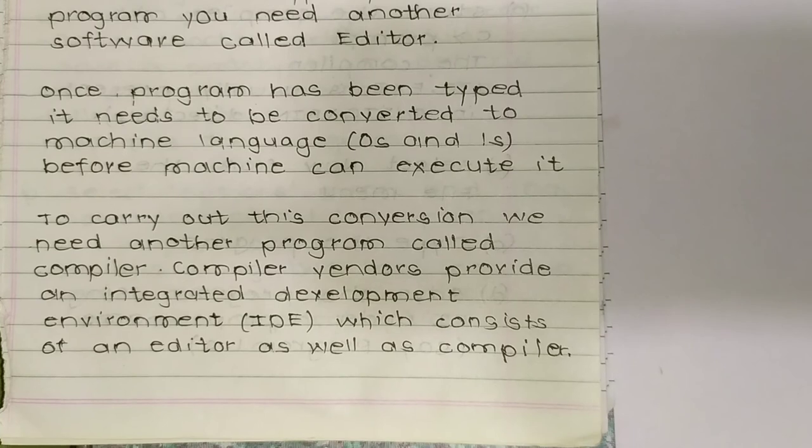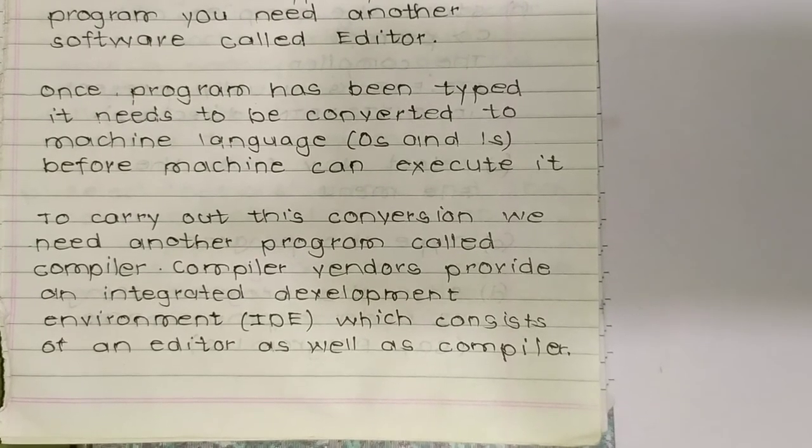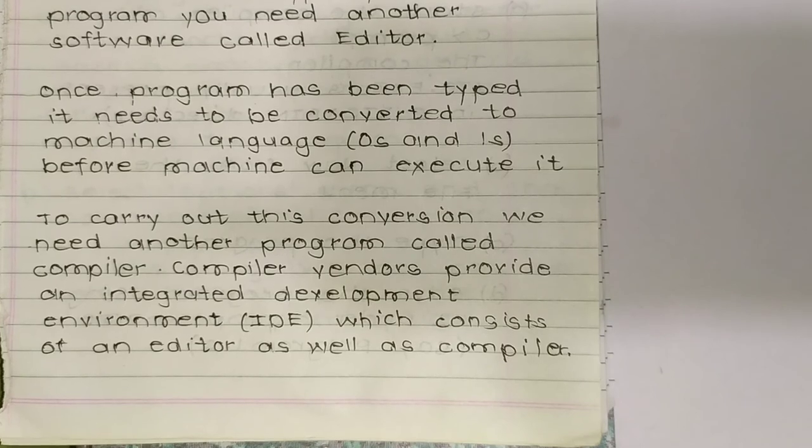To carry out this conversion, we need another program called a compiler. Compiler vendors provide an integrated development environment, IDE, which consists of an editor as well as a compiler. For example, for the microcontroller 8051, there is an IDE called Keil uVision.